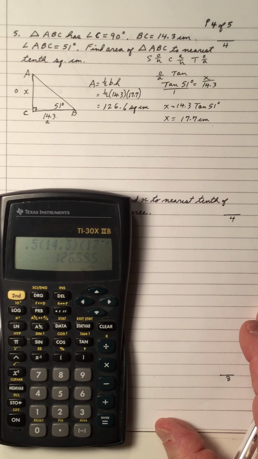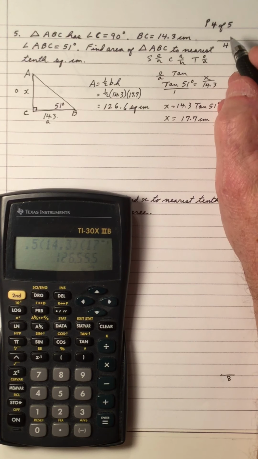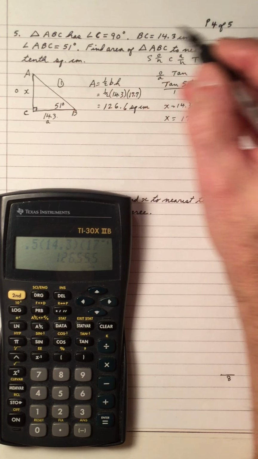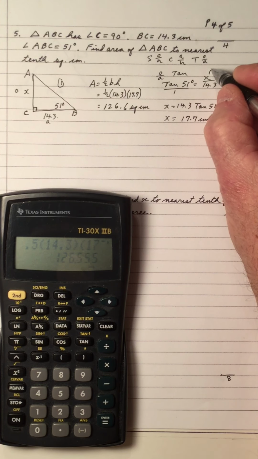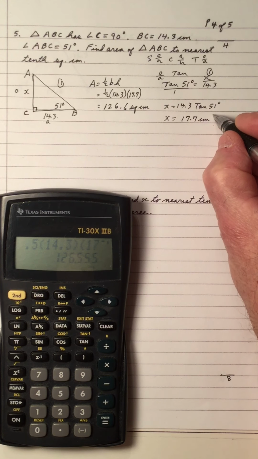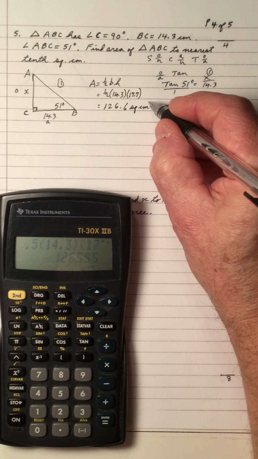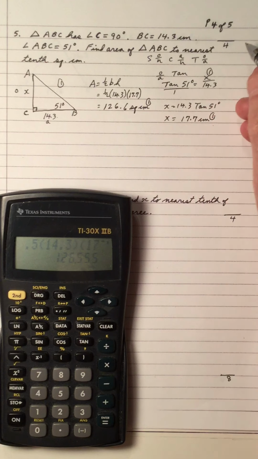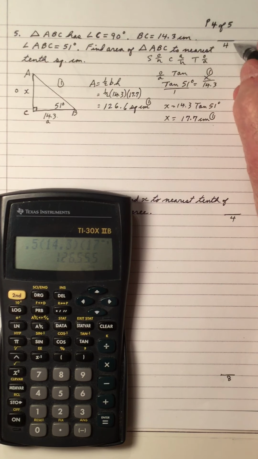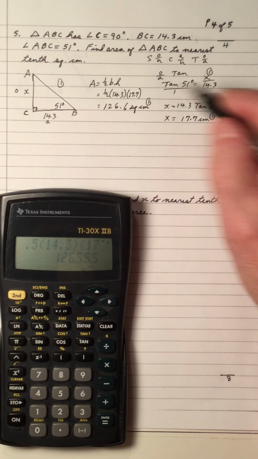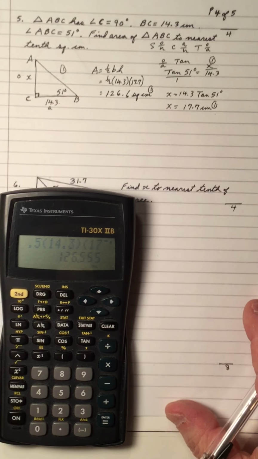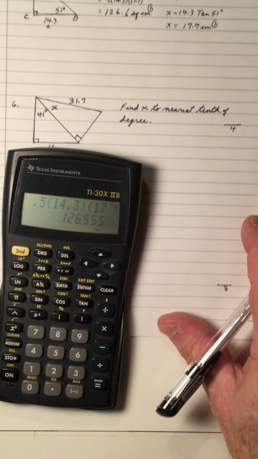So we worked out that one, and we have 4 marks. So 1 for the diagram, 1 for the ratio, 1 for the height, and then 1 for the final answer. So we have 4 marks altogether, and judge yourself accordingly, give yourself some mark out of 4.